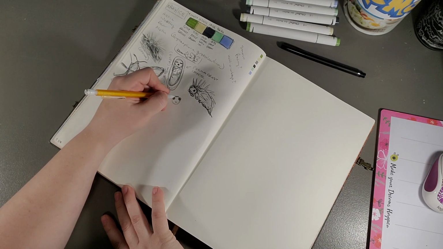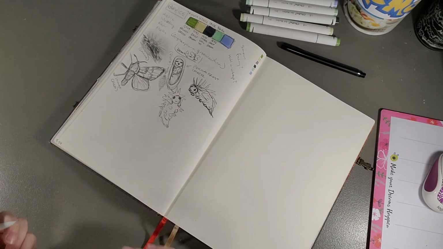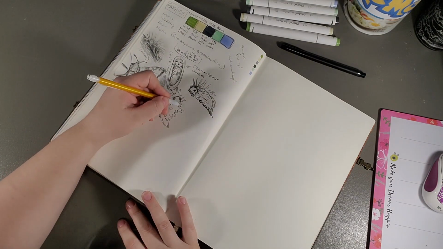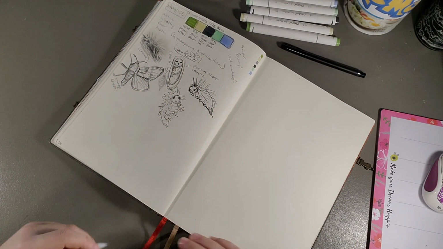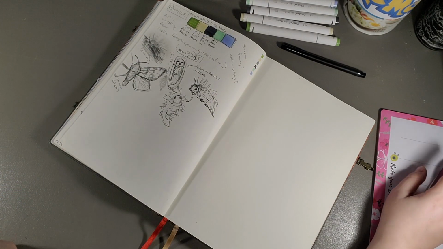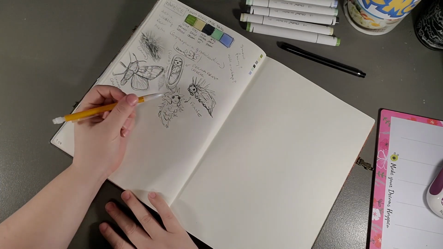This teeny tiny little face. Oh, and he's starting to look like the caterpillar from the Labyrinth now. Come and have a spot of tea with the missus. So I'm starting to really like this. So this would be our basic. We gotta figure out colors for this dude.